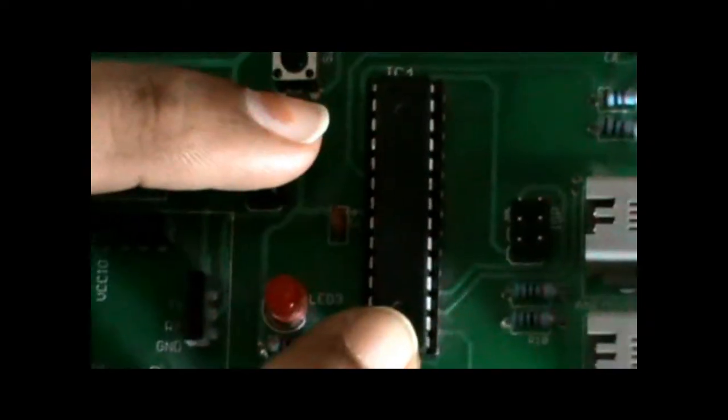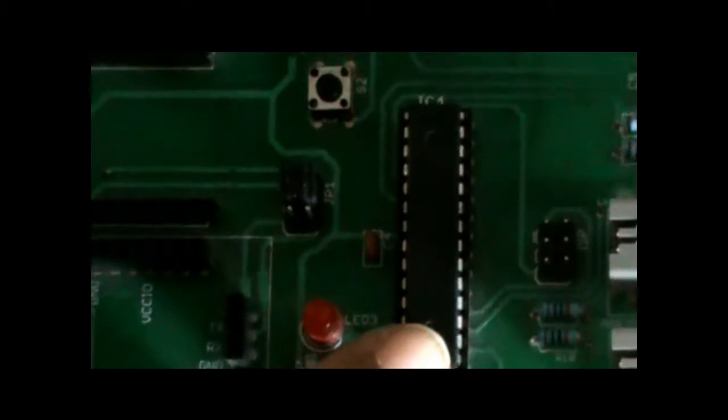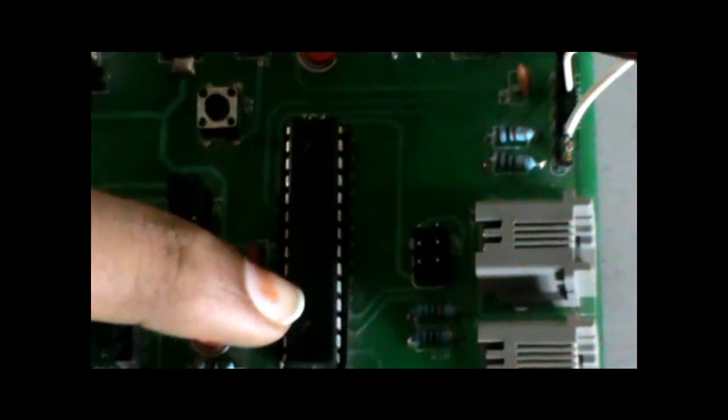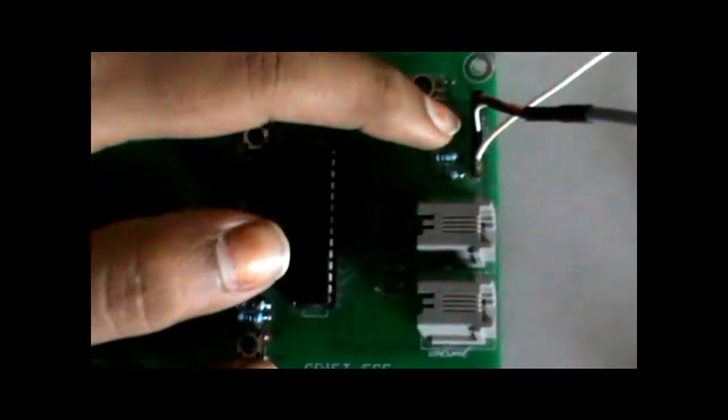The microcontroller which we are using is ATmega8. It has 28 pins. These are the input pins for the microcontroller which will sense the data from the sensors. This is used to get the data from the 1211 sensor. This is used to get the data from the anemometer, and this is from the wind vane.